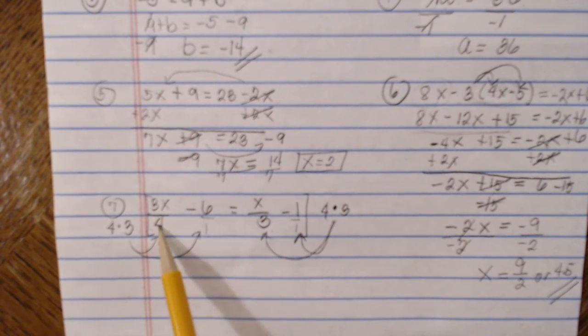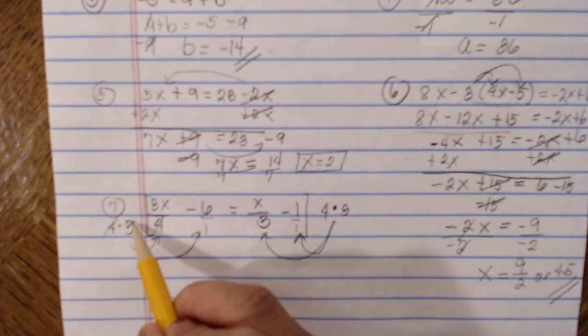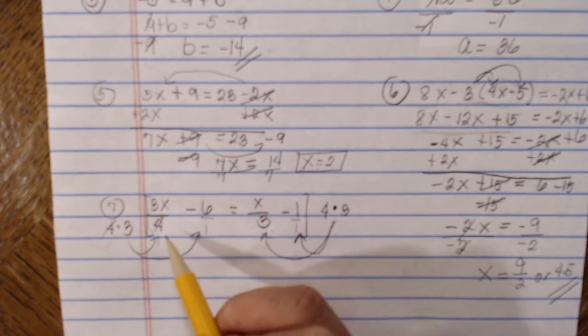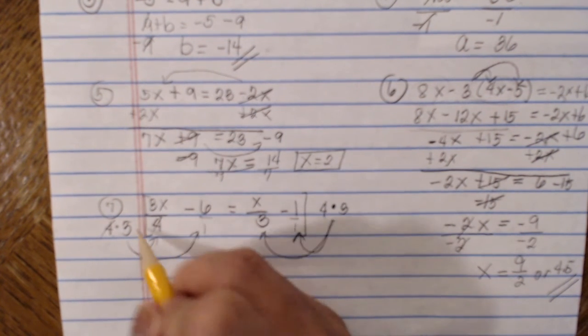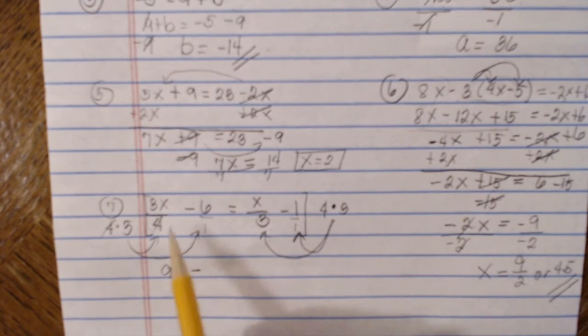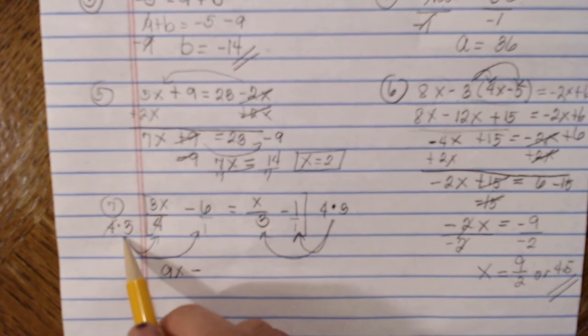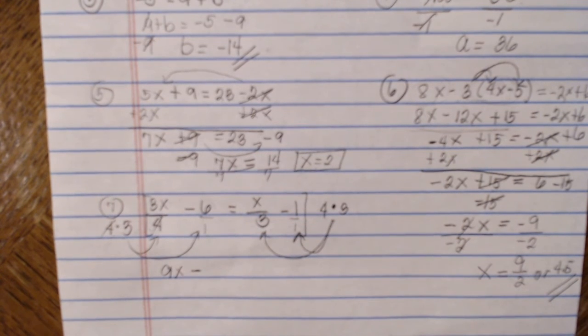So 3x over 4 times 4 times 3, that 4 cancels out. And then I have now 3x times 3, so we have 9x minus, now 6 times 4 times 3, I know that this is 12. 6 times 12 would give me 72.